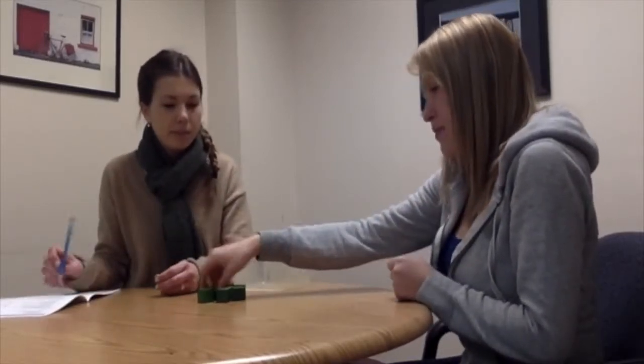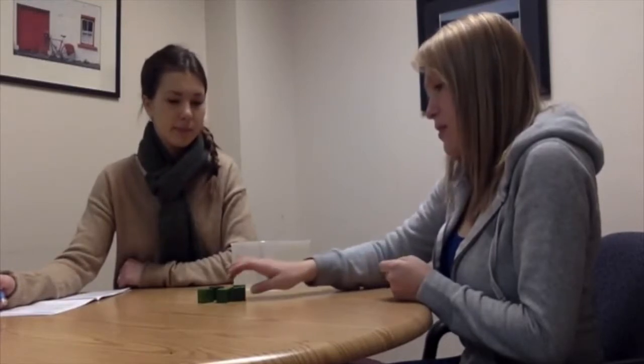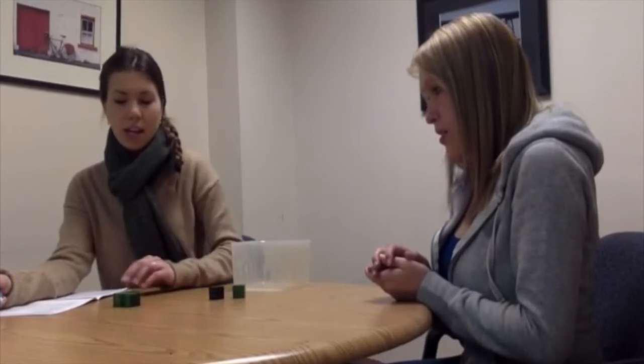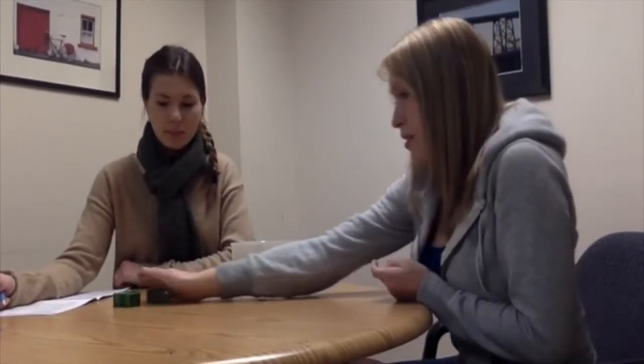Here are a few blocks. Can you give me just one? Good. Okay, can you put some blocks over here? Good. Okay, so I'll put these blocks over here. Can you put the rest of the blocks over here? Good job. Now can you put all of the blocks in the box?